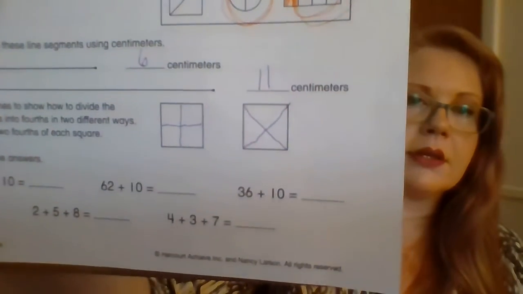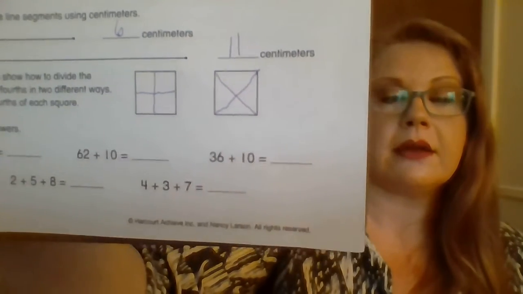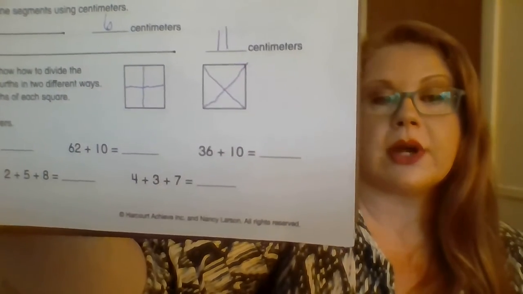On this one, I think I'll mix it up with some diagonals. So I'm going to do more of an X. So see there, my line is wiggly, but roughly I have 4 equal triangular shapes in there. All right, now they want us to color 2/4 of each square. So we divided it into fourths. Now they want us to color 2/4. So do that.